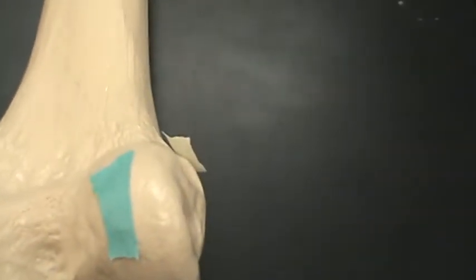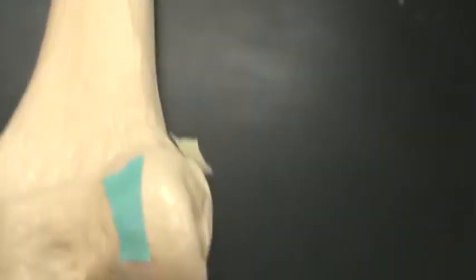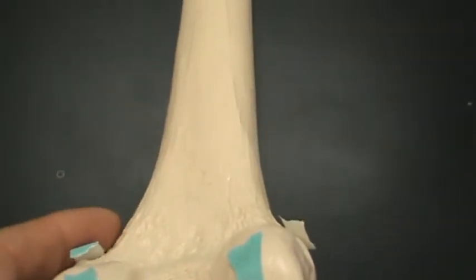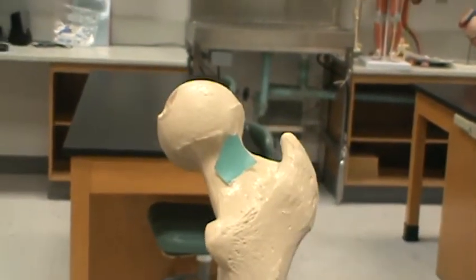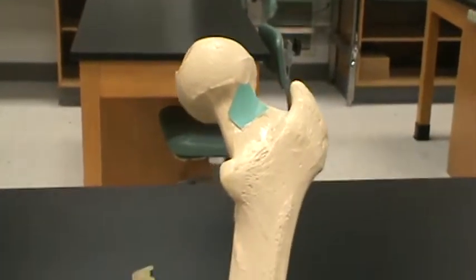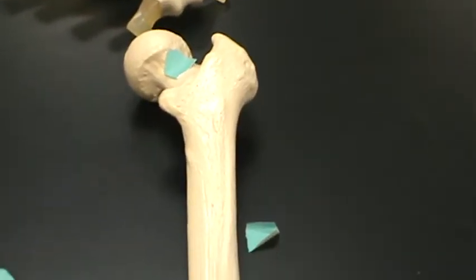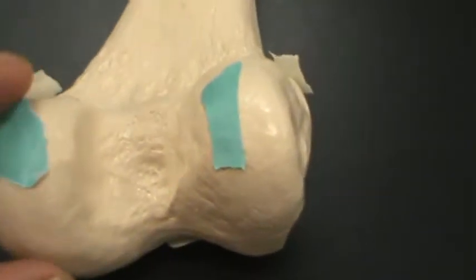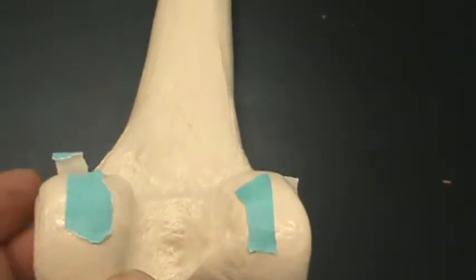And when we do the condyle, remember, we've got a medial condyle, which is going to be on the medial surface. You can always tell medial because you follow up and you see where the head is. See that up there in the neck? Follow it down. It's pointing in the medial direction. So this would be the medial condyle here, and this would be the lateral condyle.